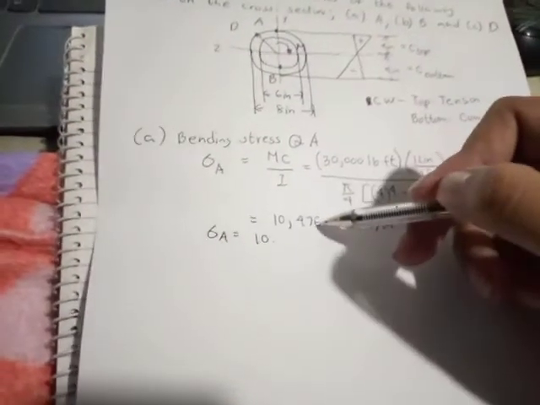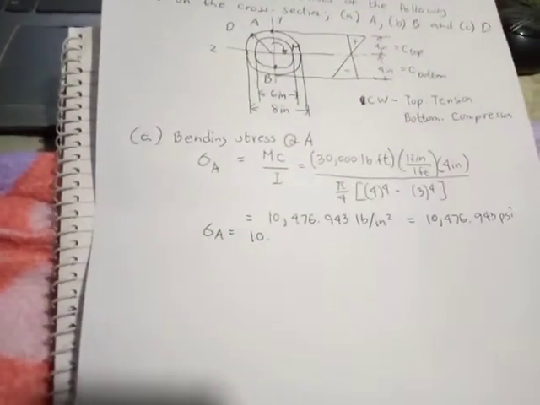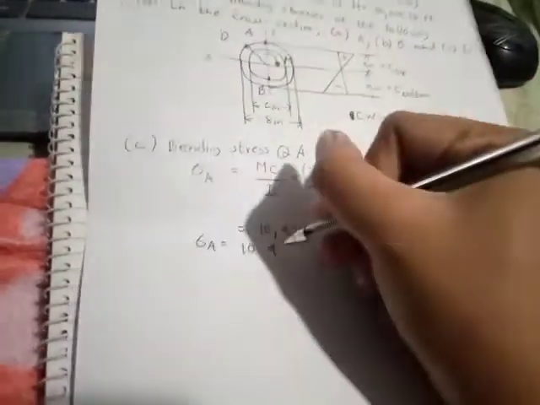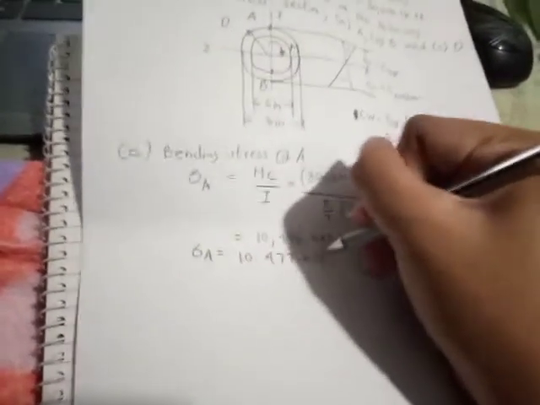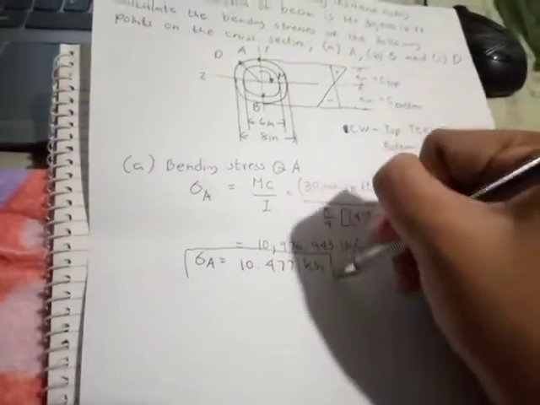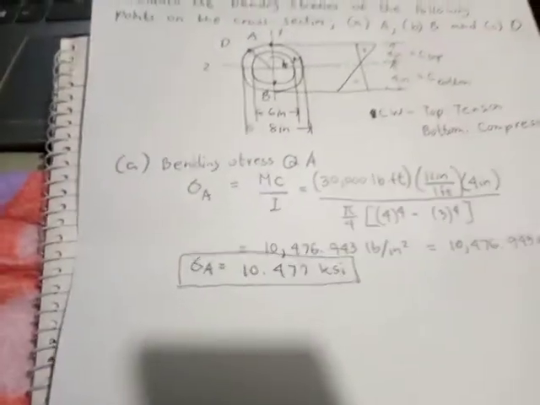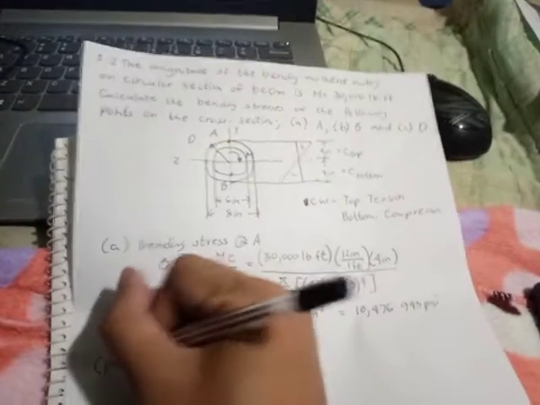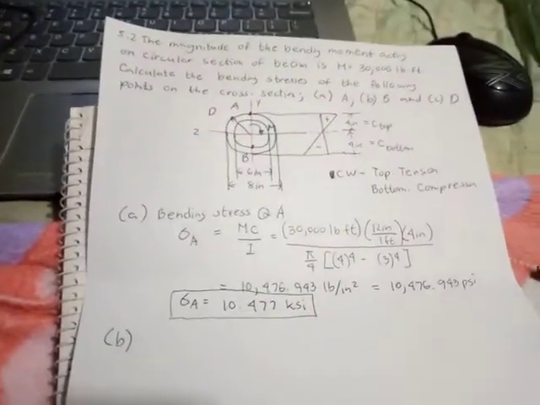So it will become 10, okay? You divide it by 1,000 so that it will become KSI. So, to 3 decimal places, 10.477 KSI. Okay? So this is your bending stress at A. And then, how about your bending stress at B?